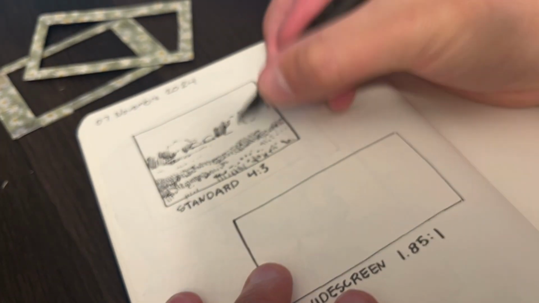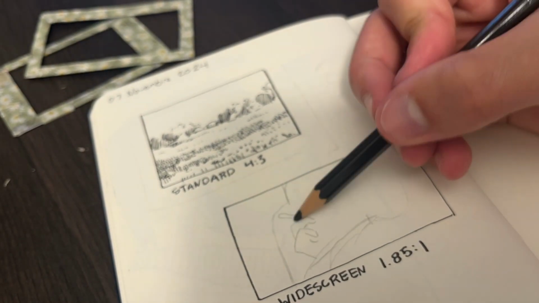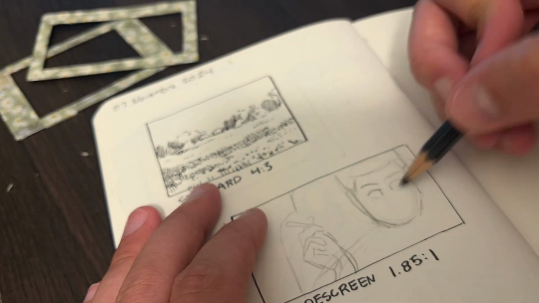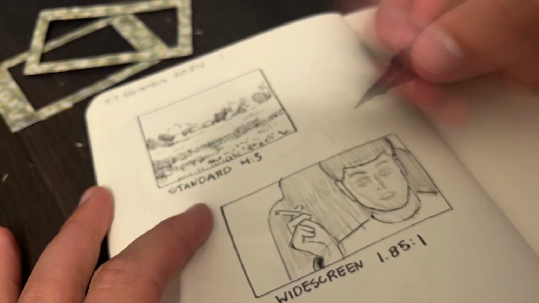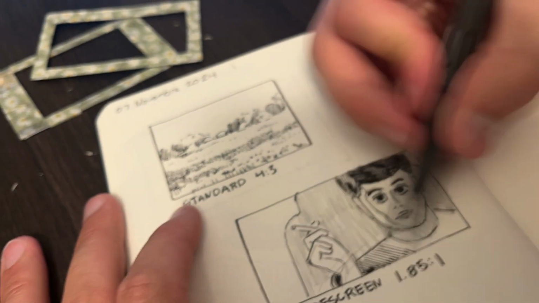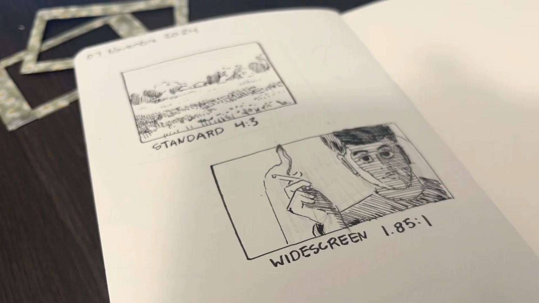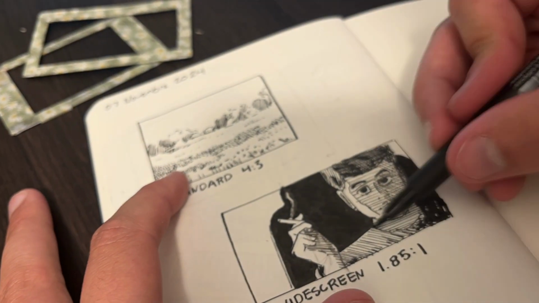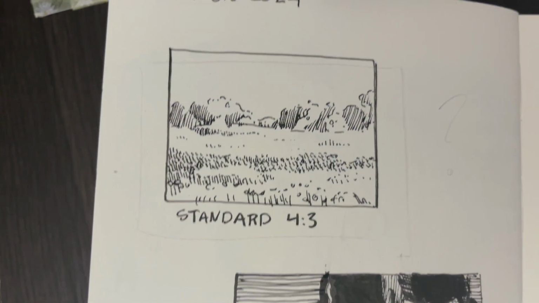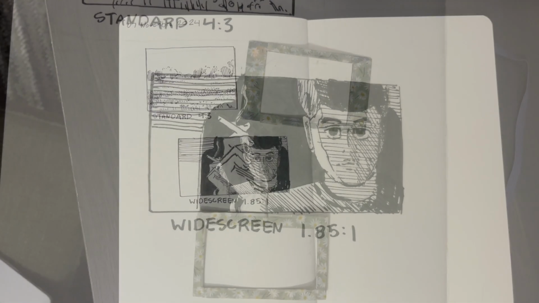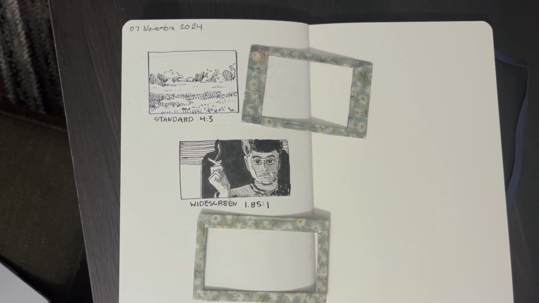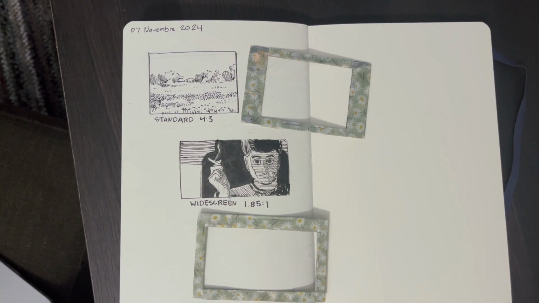For our first one here, we're just doing a little grassy field with the forest behind. And for our second, our widescreen format, this is just a frame from the film Blade Runner. People who have seen previous videos on this channel will know that I do love this movie quite a bit. And here are the finished thumbnails. Good stuff, huh?